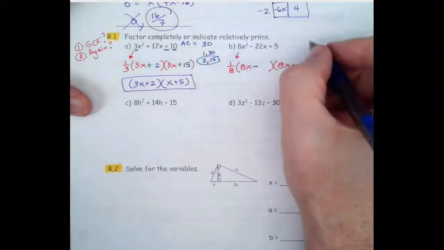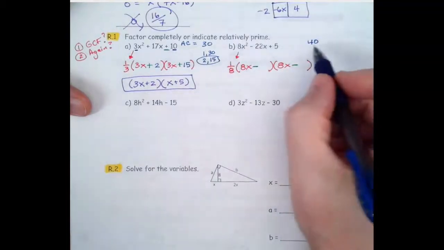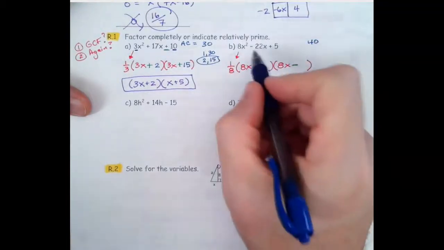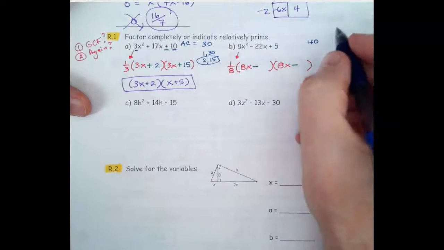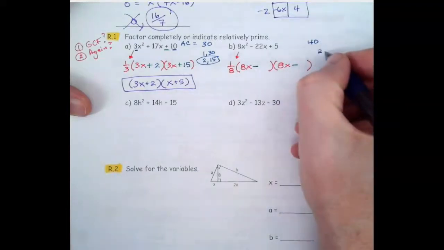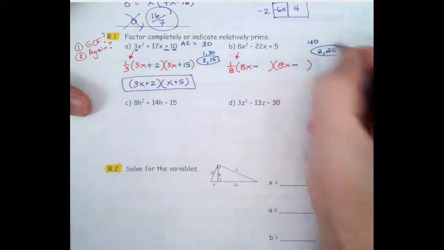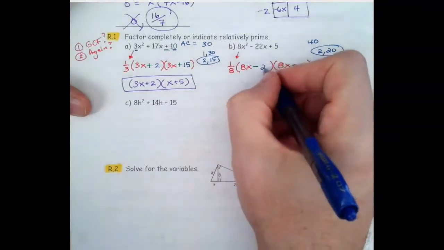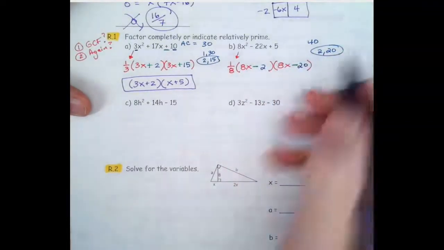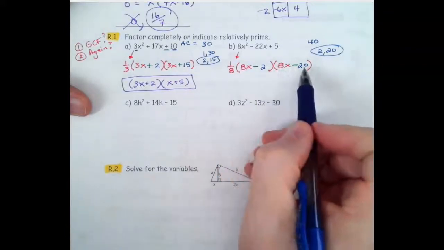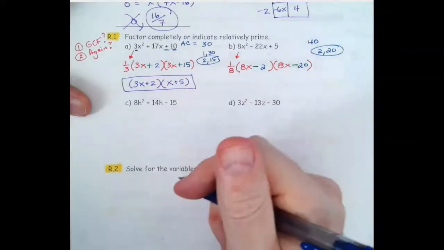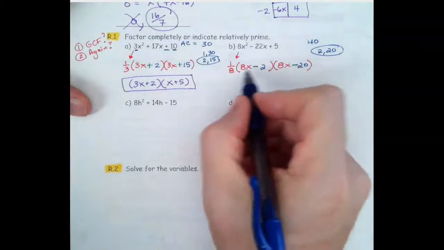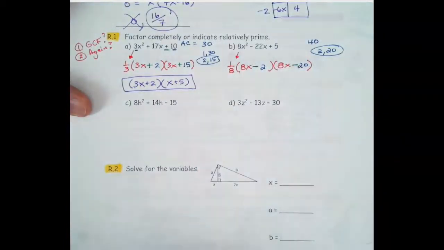So a times c is going to be 40. So we need two factors of 40 that add up to 22. Well, I'm not going to put one. I'm just going to go straight to 2 and 20. So sometimes you'll spot the two factors immediately, and you could just go to the factors. And it doesn't really matter if you put the 20 here, the 2 here, because these are both negative, so that doesn't really matter. So we're going to factor out a 2 out of there.